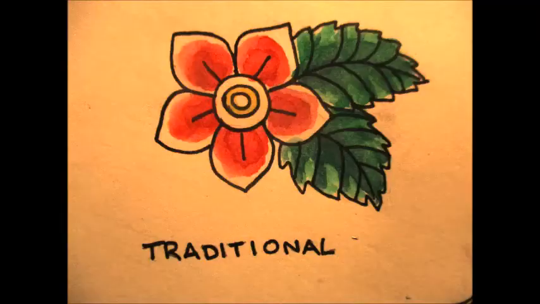Here's the flower that I drew for you guys, with the bright red and the bright green and the clean, bold lines that you see in a lot of traditional tattoos.